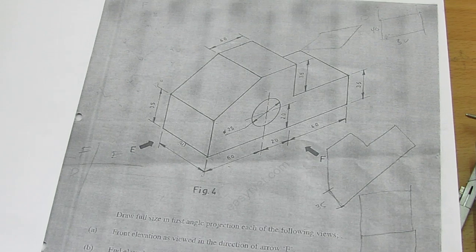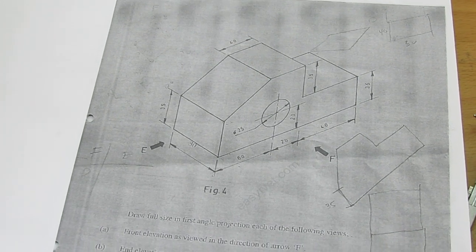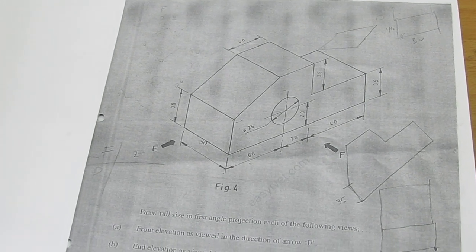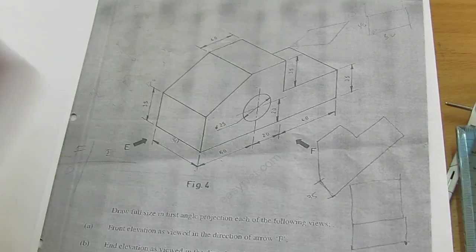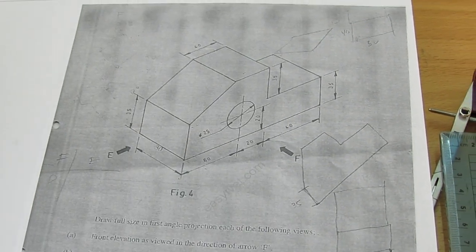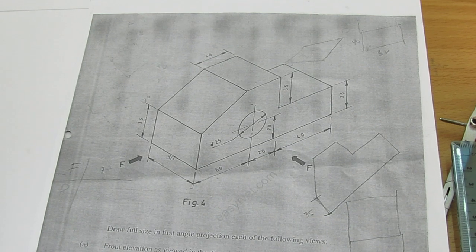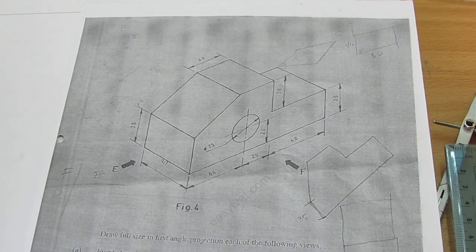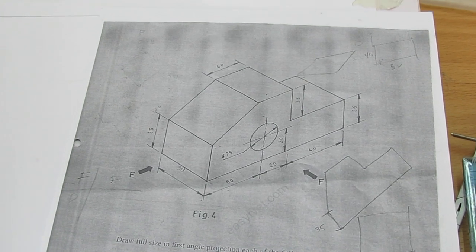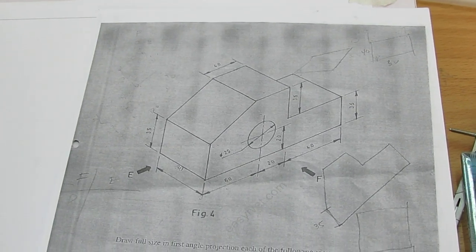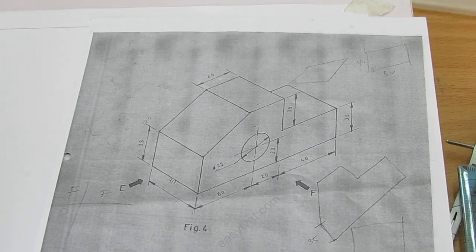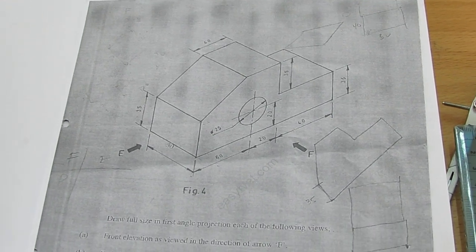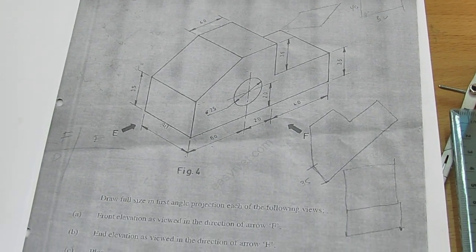Let's support each other. So today we want to look at an orthographic question, and it's this figure shown here. Its question is not here, but I'll just read it. The figure below shows a machine block. Draw full size in first angle projection each of the following views.